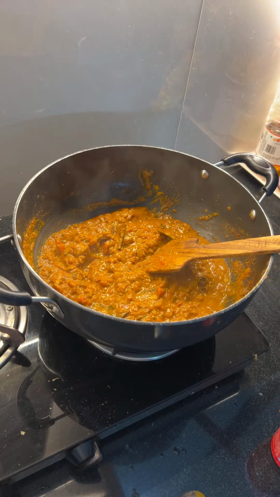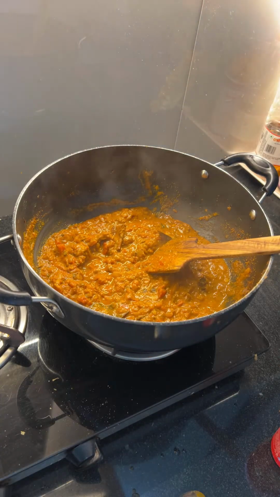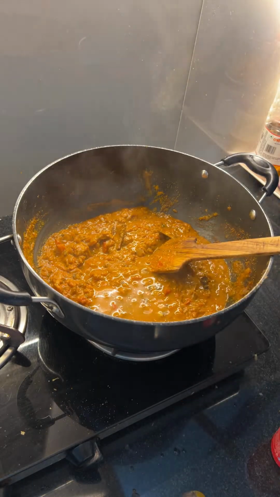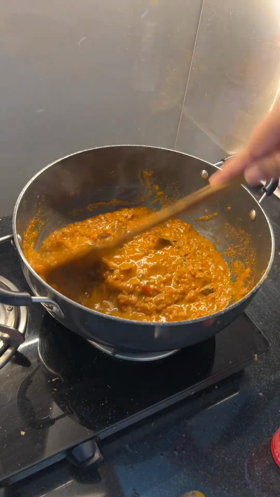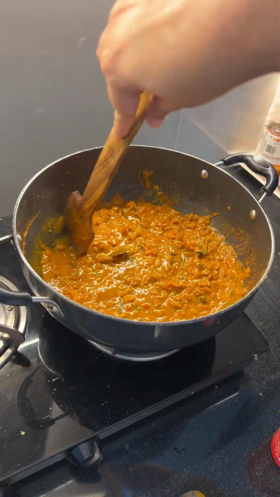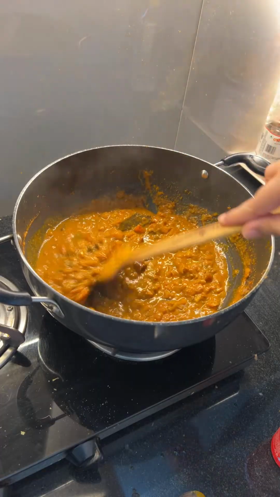I'm just peeling the eggs so that I can add them to the gravy while this cooks a bit more. You can add water as per your consistency. If you're having it with rice, probably make it thinner. But as I said, I'll have it with rice, but the rice is vegetable rice.